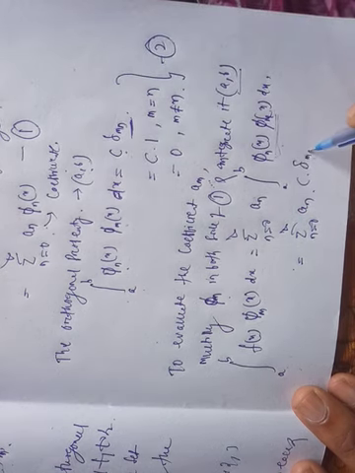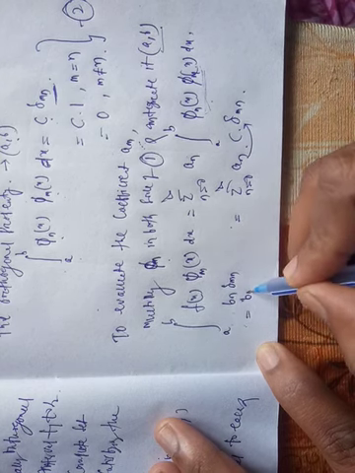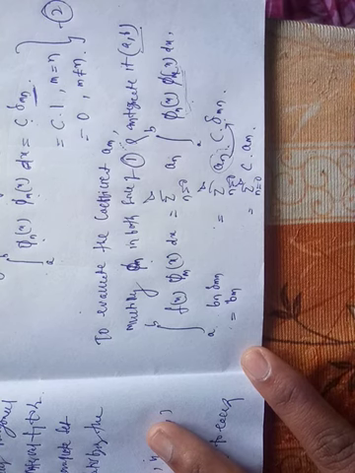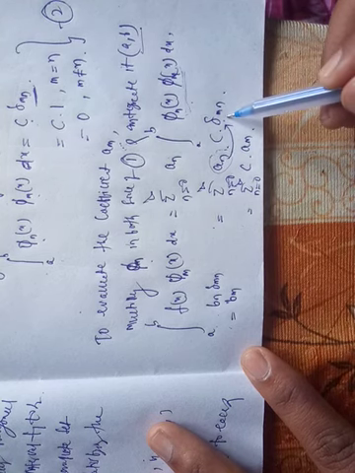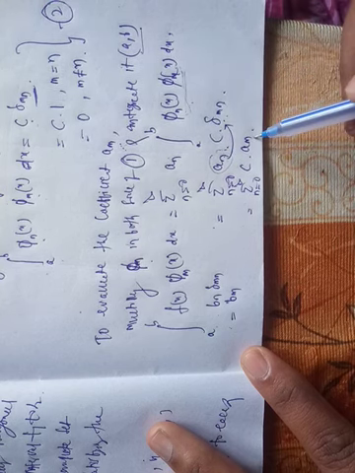For example, if it is b and delta mn, when operated it gives rise to bm. Therefore, whenever the coefficient an is operated over delta mn, we get the summation over n equal to 0 to infinity of c into am.